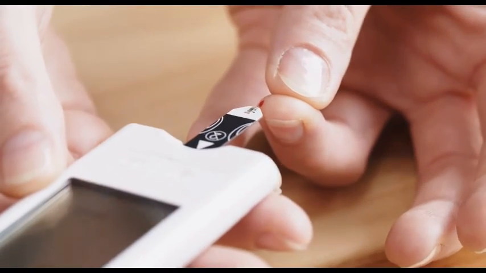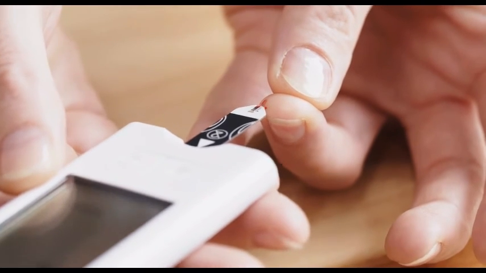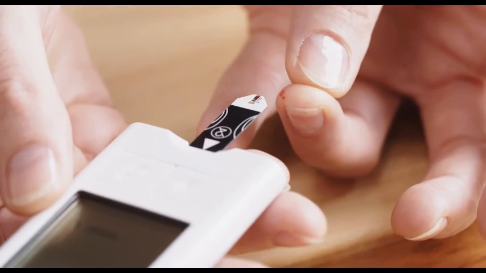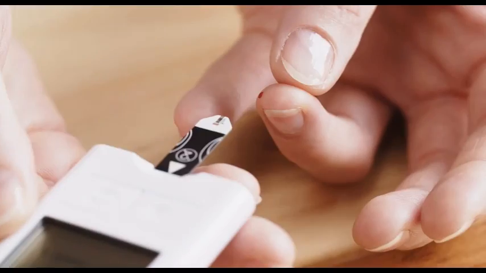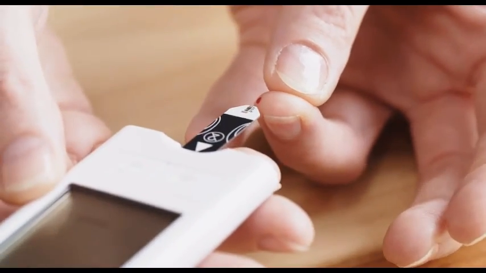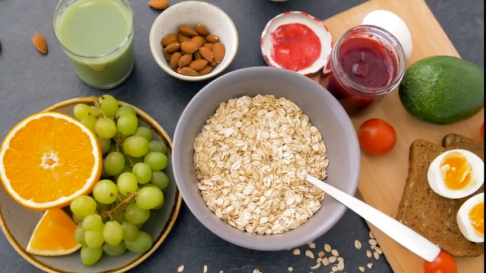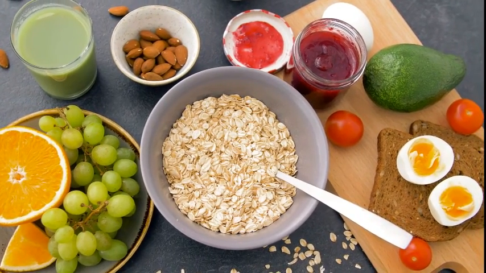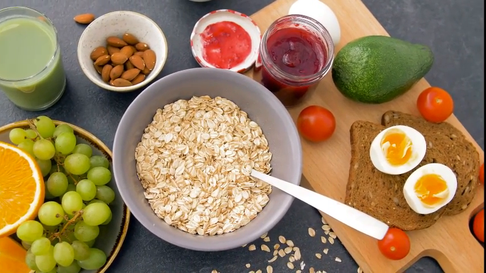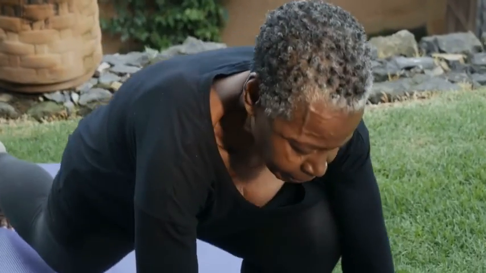Second, checking your blood sugar levels or glucose levels daily will provide a record of how you're managing your disease. This will be the easiest way for you to know how you're doing at home. Next, learning how to eat a regular healthy diet will reduce the amount of sugar or glucose in the blood. Lastly, exercise and maintaining a healthy weight will help reduce blood sugar or blood glucose levels.